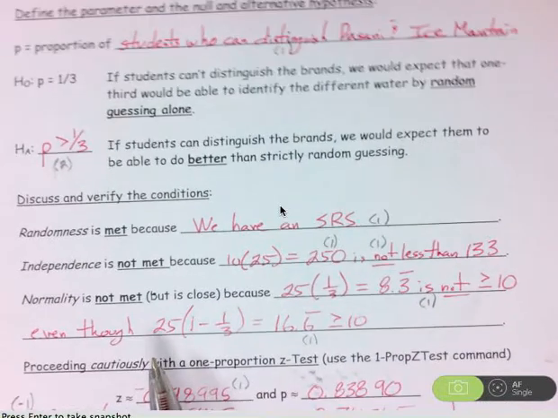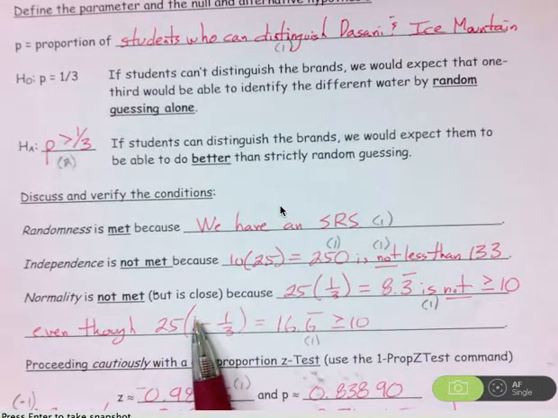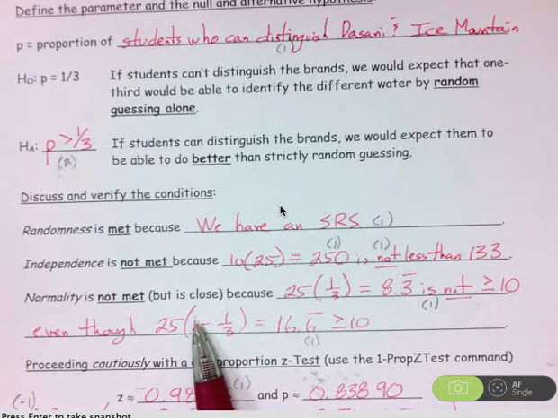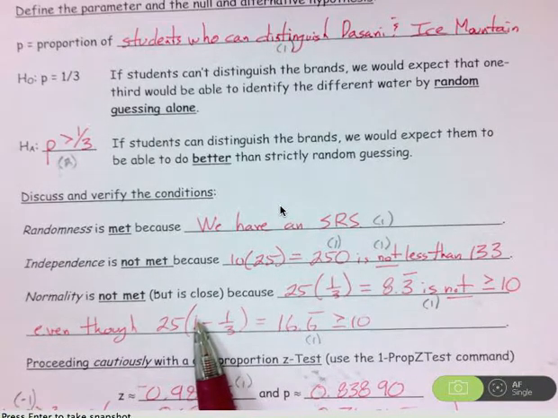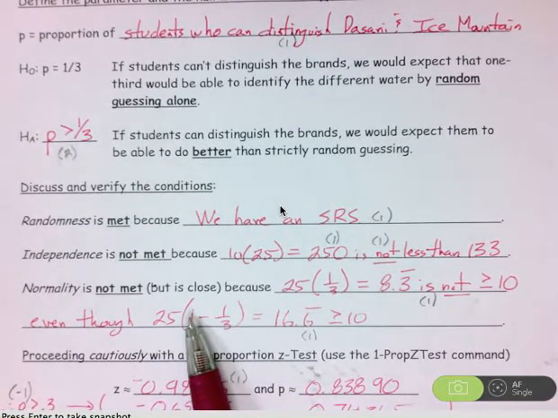So normality is not met. Guys, a number of people said that normality is not met because 25 is not greater than or equal to 30, so the central limit theorem doesn't apply. Well, you lost 2 points for doing that because the central limit theorem doesn't apply in the first place, because this is a question about proportions. This is not a question about means.